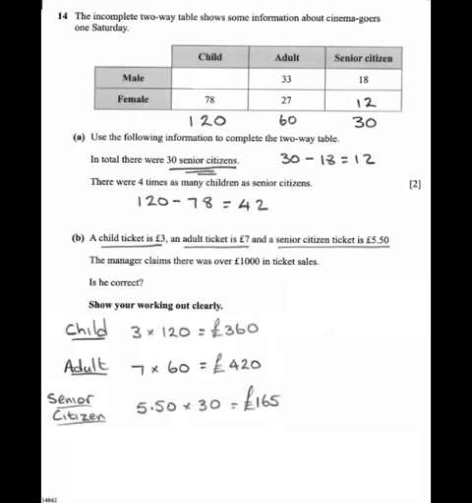So what we've got here is the child ticket is going to be 3 multiplied by 120. As there's £3 for each child, there's 120 children. So £360 is what it cost. Adult, 7 multiplied by 60.